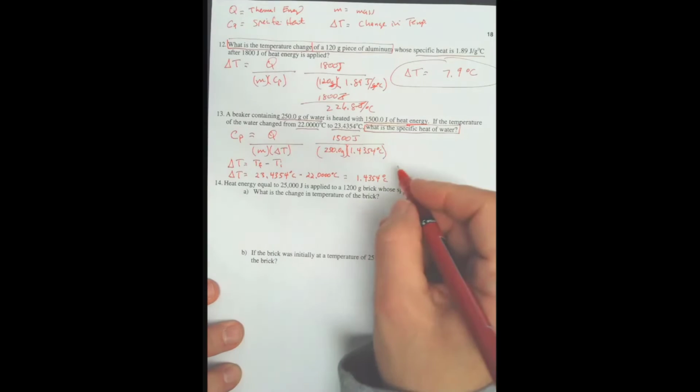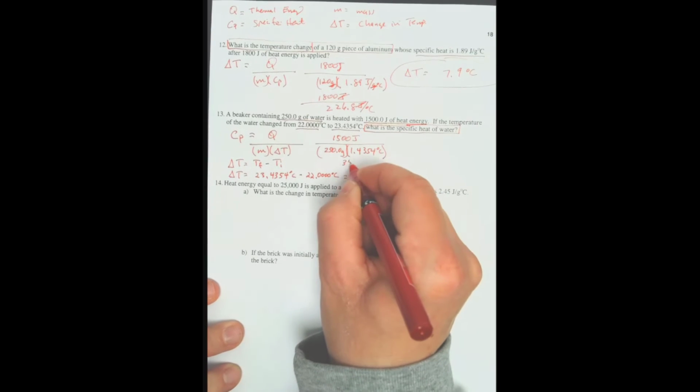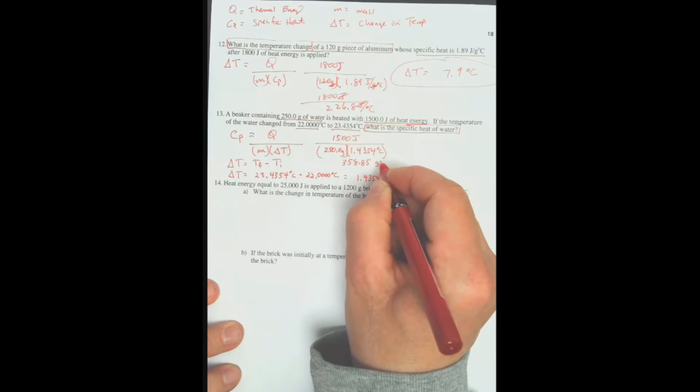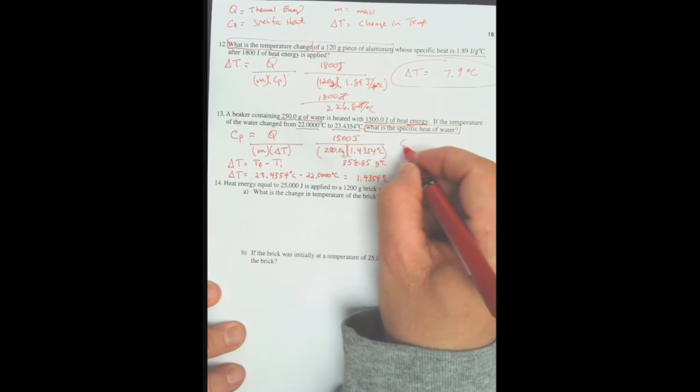So I'm going to go ahead and do my multiplication down here first. That's going to be 250 times 1.4354, which is 358.85 grams degrees Celsius. So let's do this over here so it's a little bit cleaner. It's going to be 1,500 joules over 358.85 grams degrees Celsius.